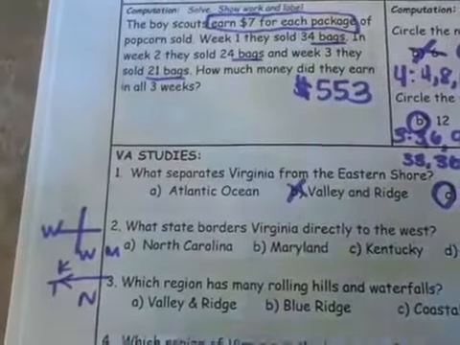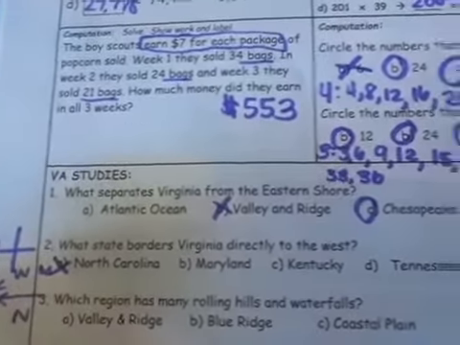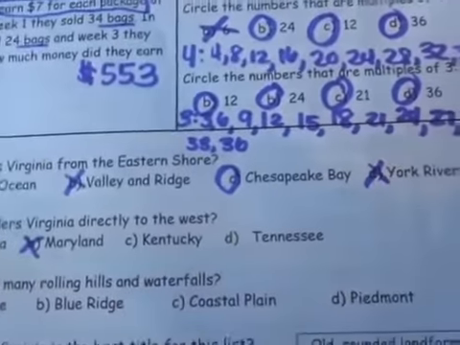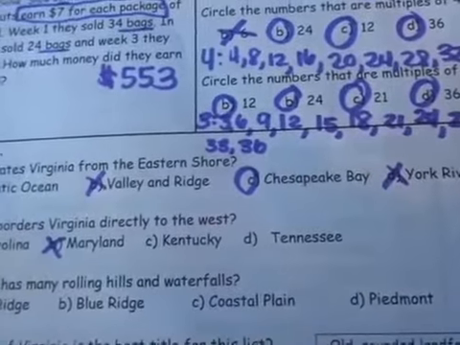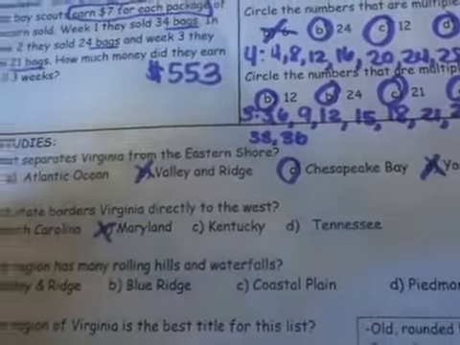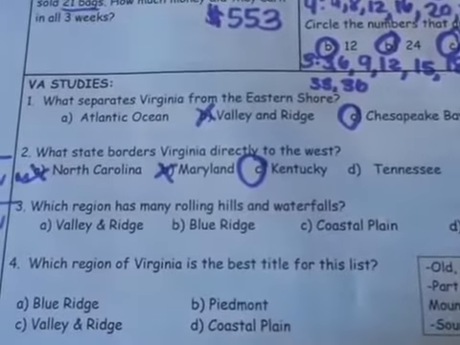So let's see which answer's there. North Carolina, no, that's south of Virginia. Maryland, no, that's north of Virginia. Kentucky and Tennessee, oh my goodness, so I have both of those there. Now we have to think about which borders most of Virginia, and I would say that's definitely Kentucky. A map would help you solve that better as well.